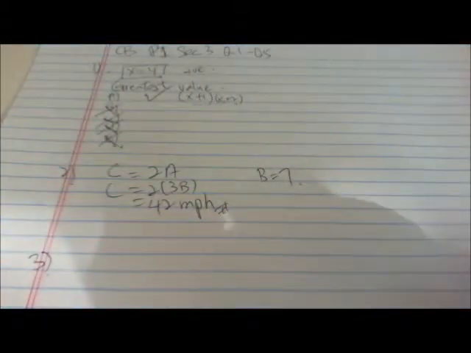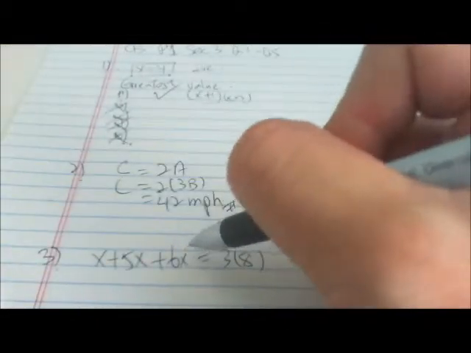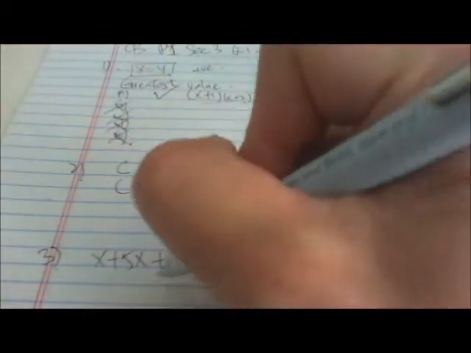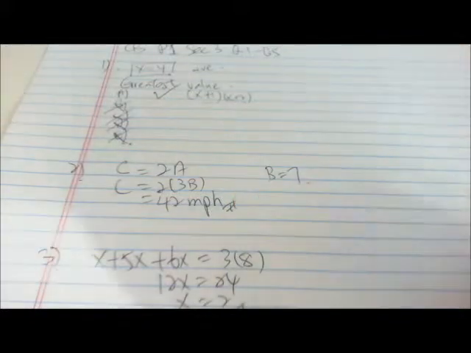So number 3, they want to find x. They actually give the average of x, 5x, and 6x, which is 8. Because it's 3 numbers, you can find the total: x plus 5x plus 6x equals 3 times 8, because the average is 8, so the total will be 3 times 8. So this is 12x equals 24, x equals 2.